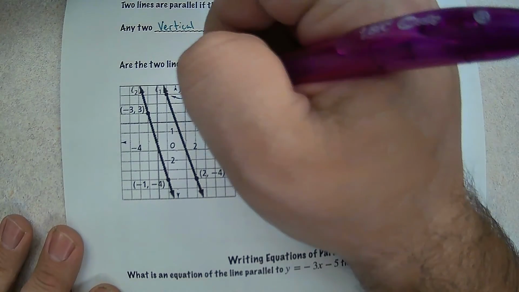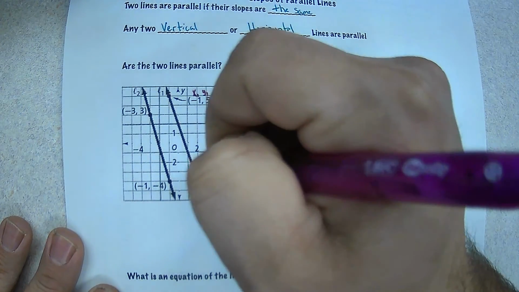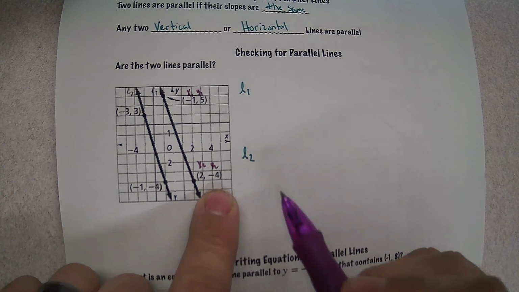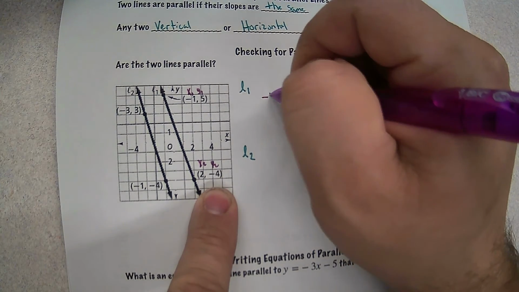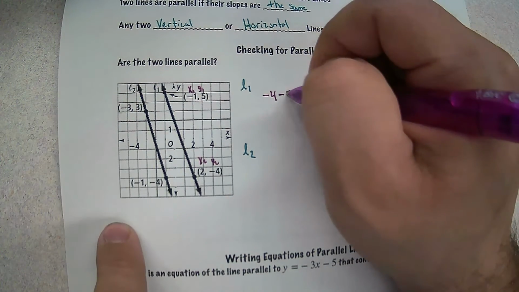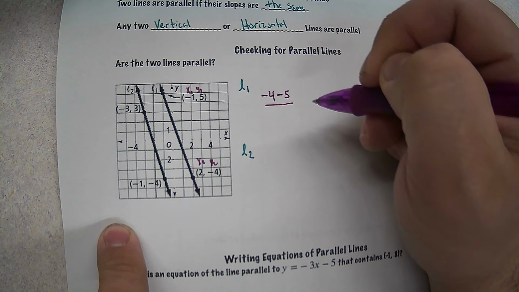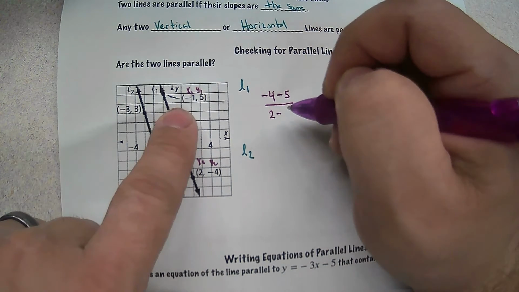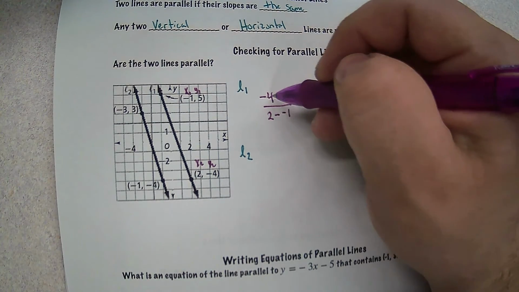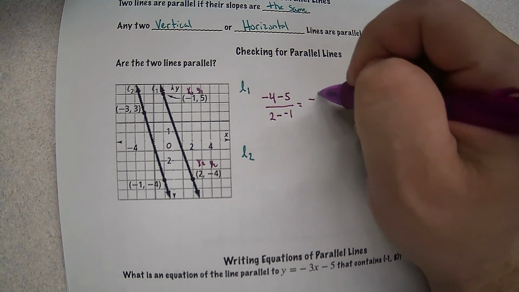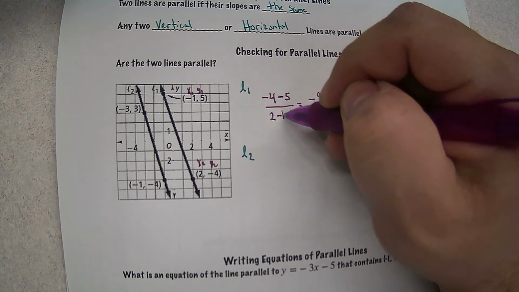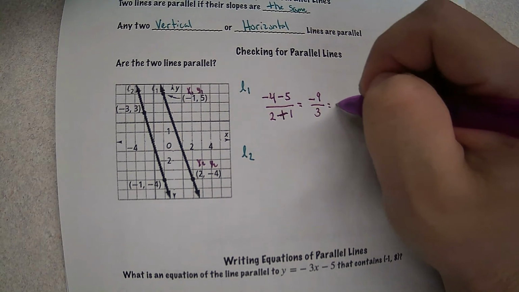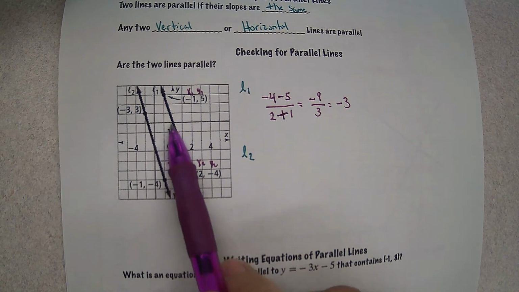And I'm going to go ahead and label this one x1, y1, and x2, y2, just like we always do. And then we're going to find the slope of this line. So we have negative 4, minus 5 over 2 minus negative 1. Negative 4 minus 5 is going to be a negative 9 over 2 minus negative 1. Remember, that becomes a plus 3. And I can simplify negative 9 over 3 to a negative 3. So the slope of this line right here is a negative 3.